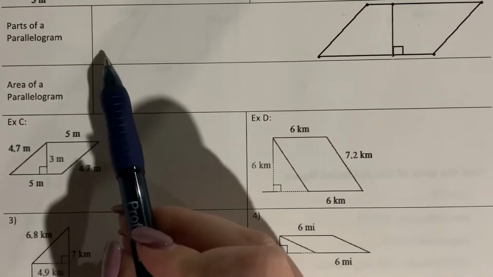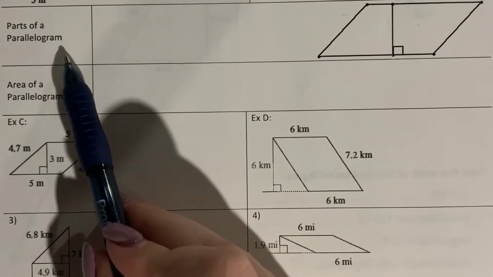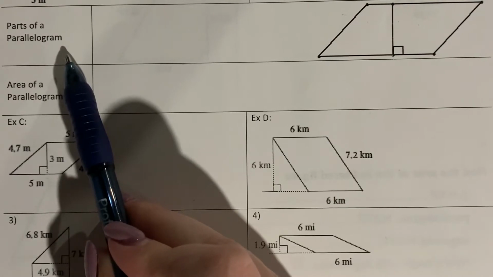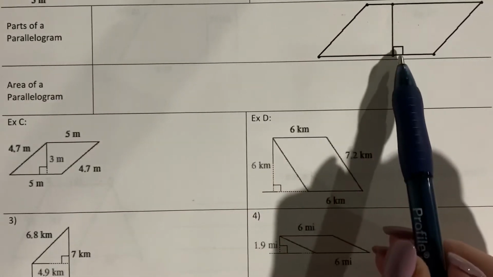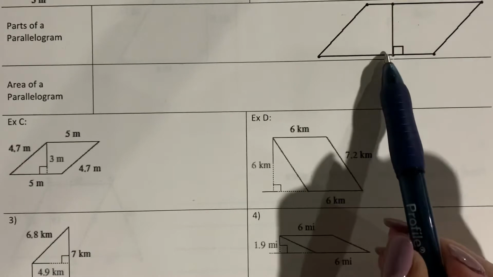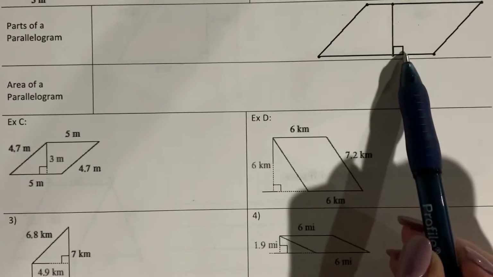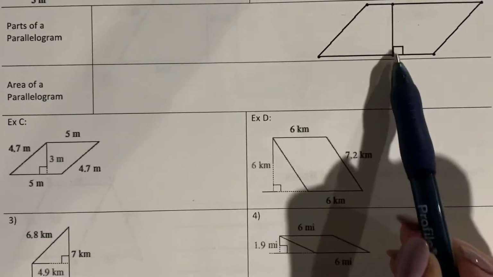So similar to what we did with triangles, let's talk about the parts, and just like with triangles, we are going to continue to talk about the base and the height. And in order to identify your base and height, notice we do have a right angle here, so we will continue looking at the 90-degree right angle in order to identify base and height.